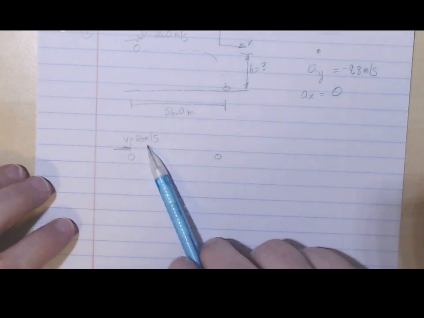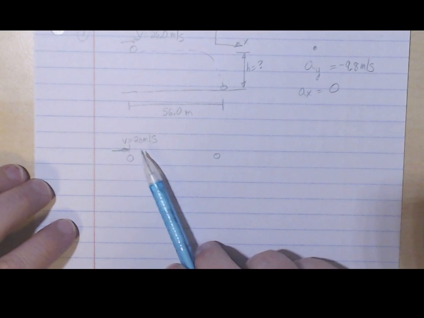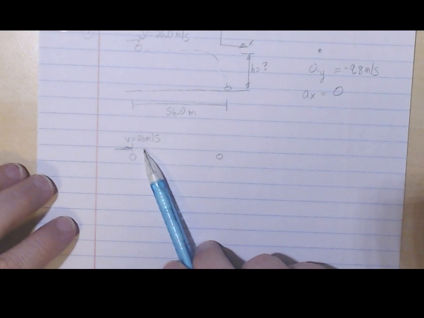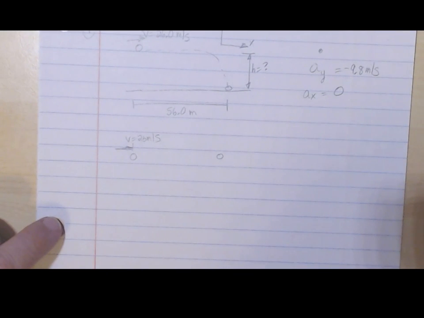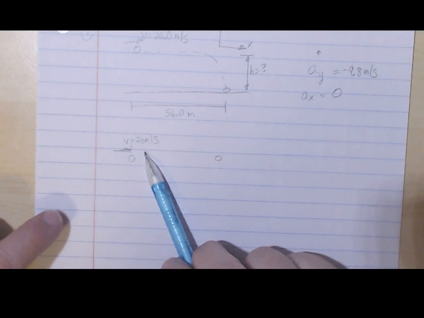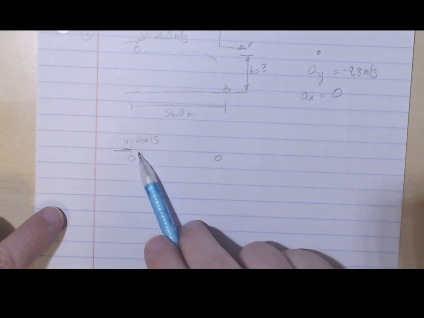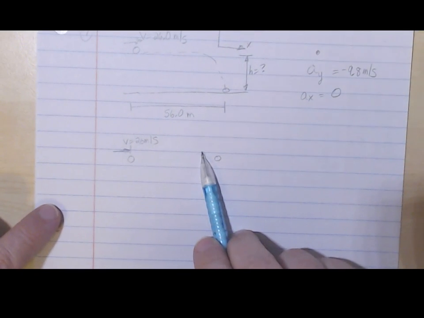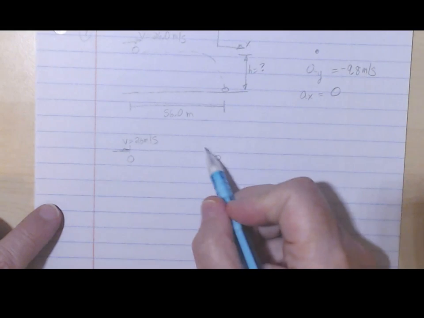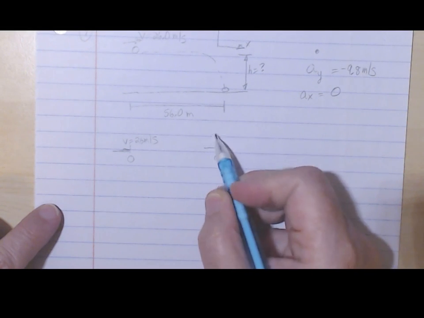In the absence of any acceleration, this velocity will remain unchanged. We'll learn a little bit about Newton's laws, but one of Newton's laws is an object in motion will remain in motion unless acted upon by an outside force. There are no outside forces acting on this, so it's going to have the same velocity from beginning to end.